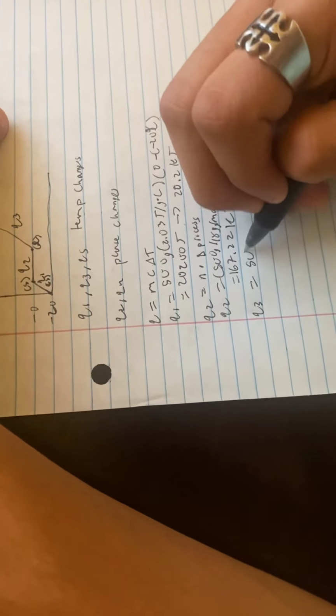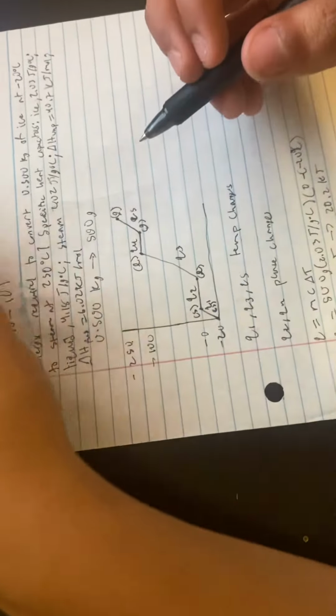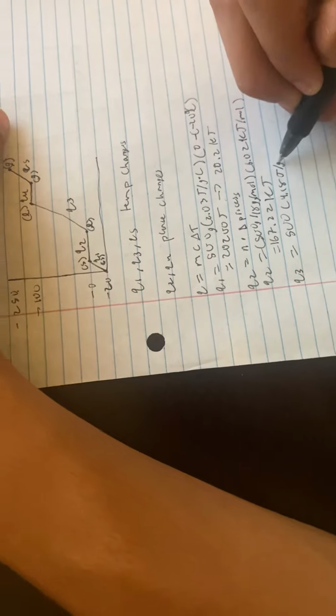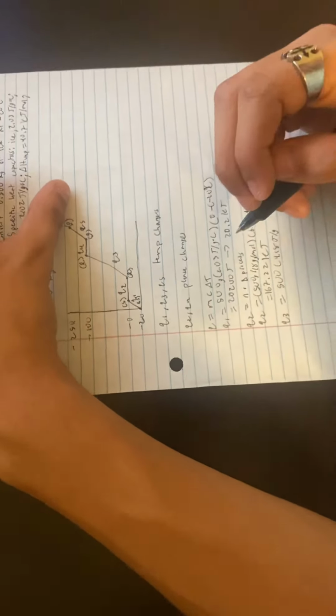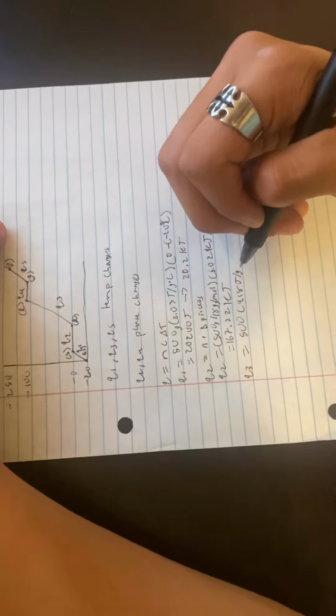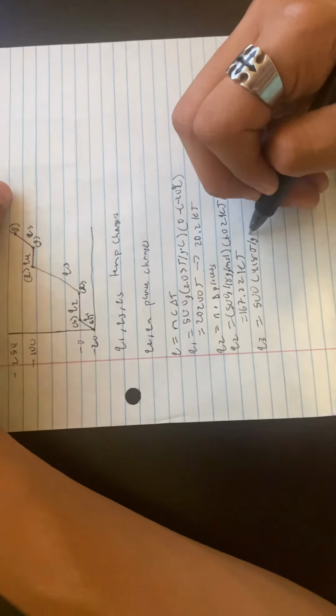Next, we need to find Q3, which is also a temperature change. We have 500 grams, that's the mass, and we have the C, which, if we look at the specific heat capacities, we know is 4.18 joules per gram degrees Celsius.